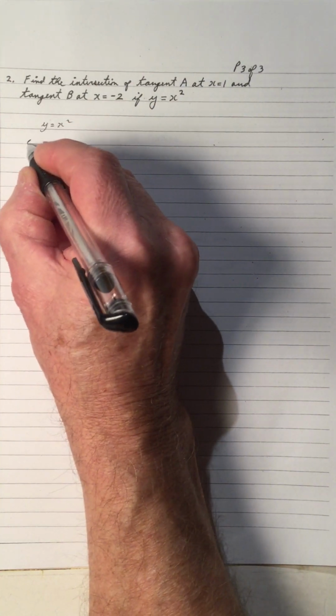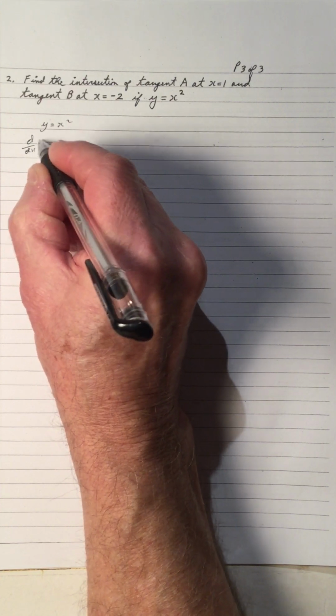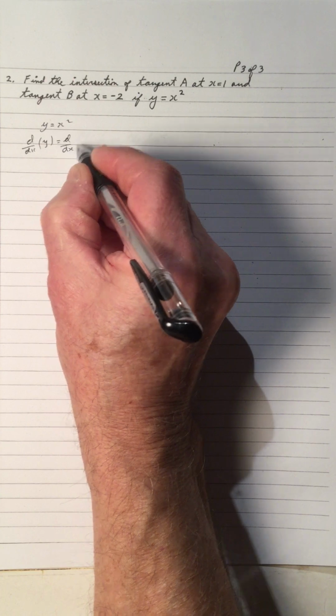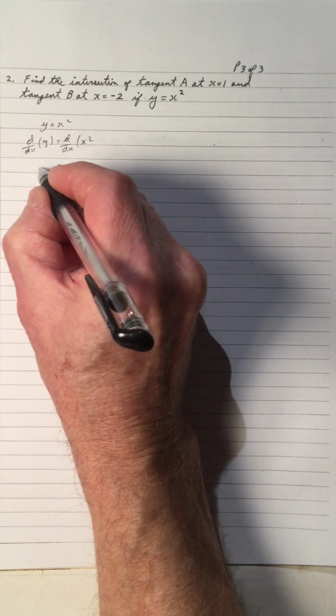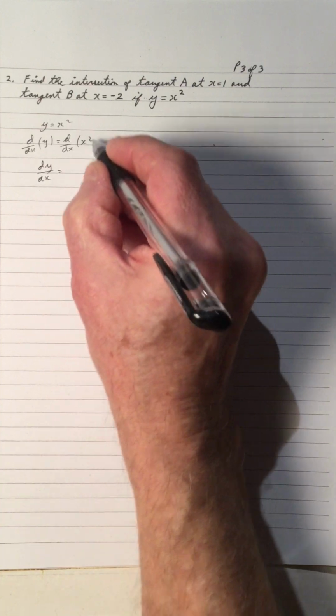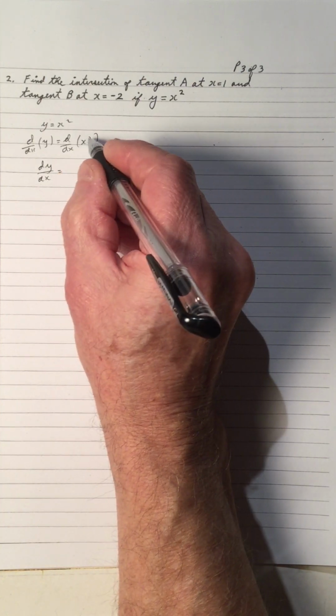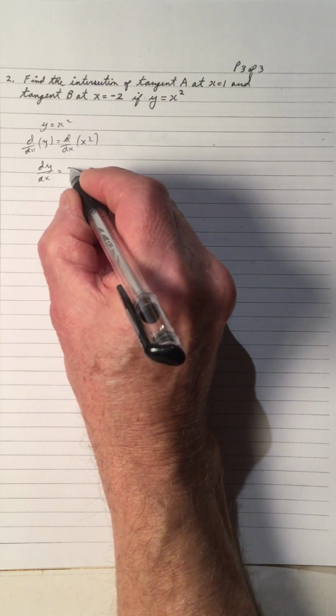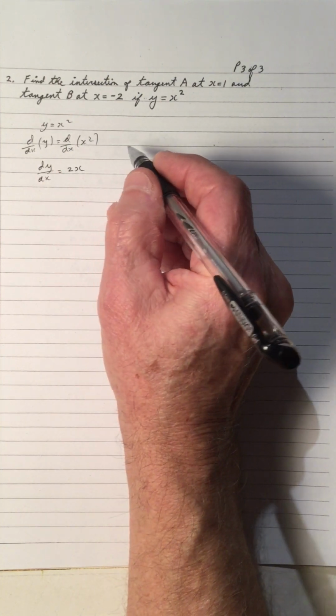So let's do dy/dx, the derivative of x squared, and the derivative in terms of x squared is 2x.